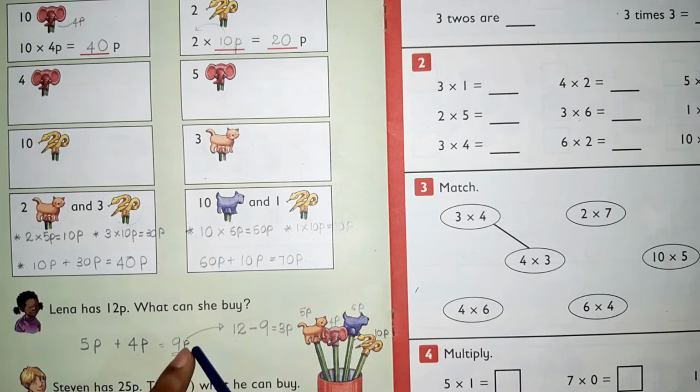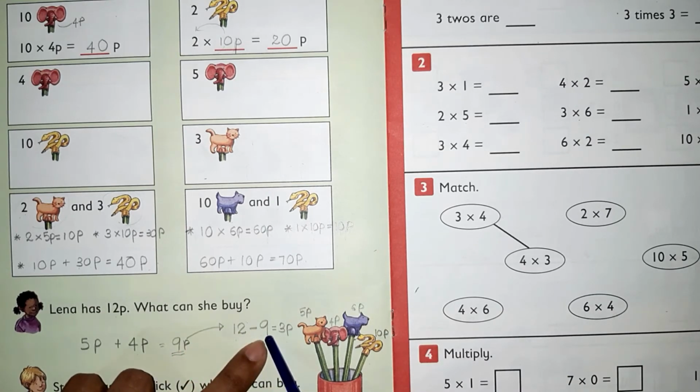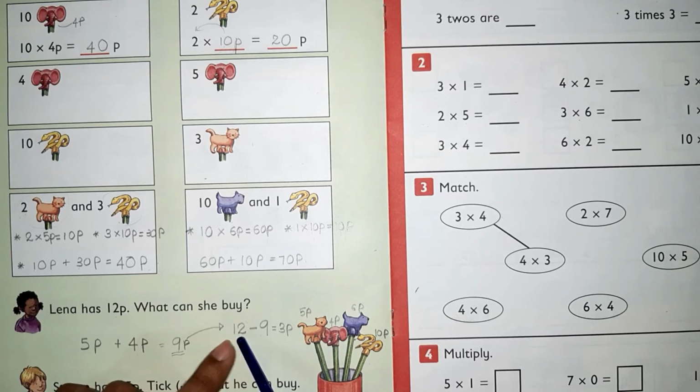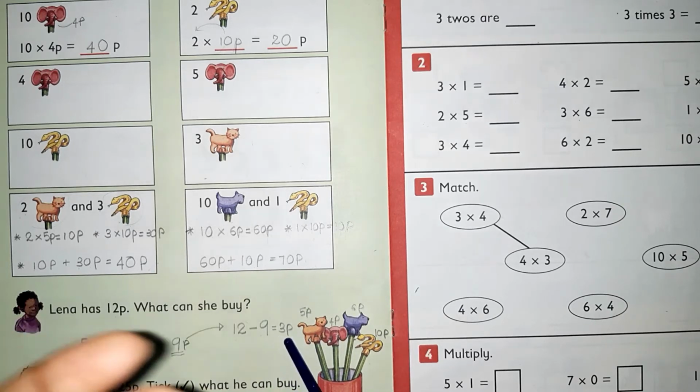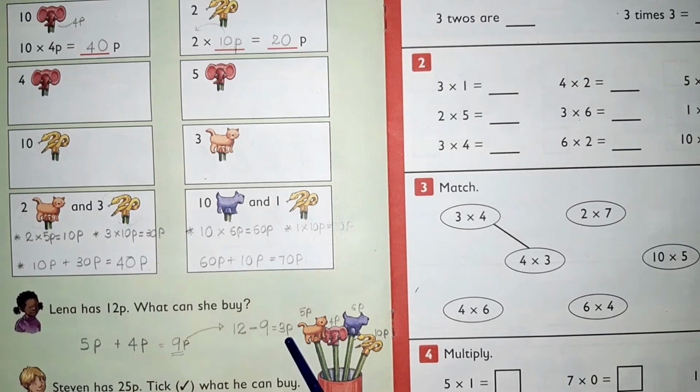So after paying 9 pence from the 12 pence in my hand, there are 3 pence remaining in my hand. From 3 pence I can't buy any pencils because they are more than 3 pence.